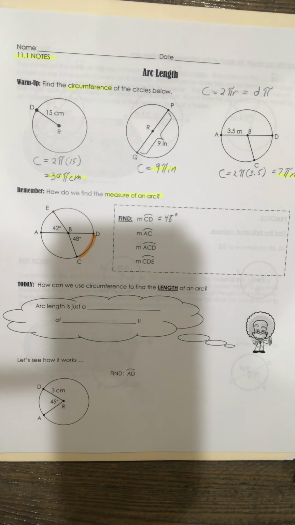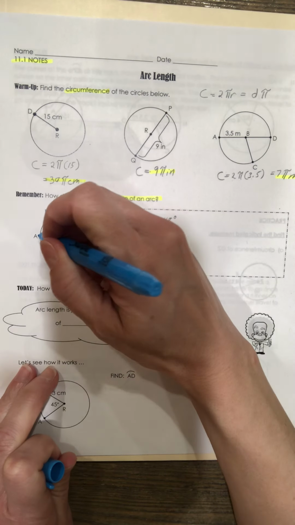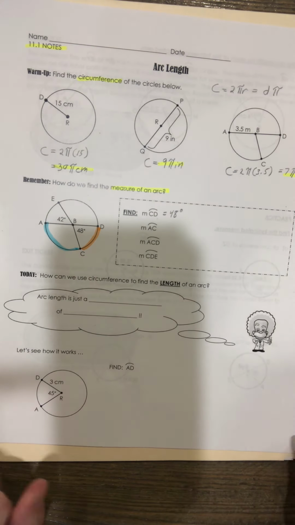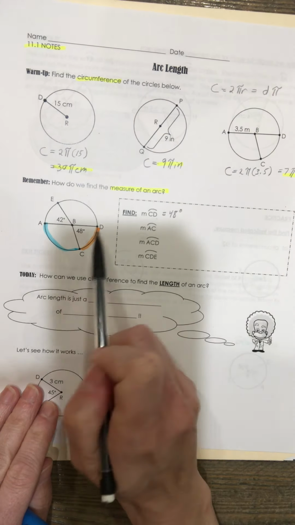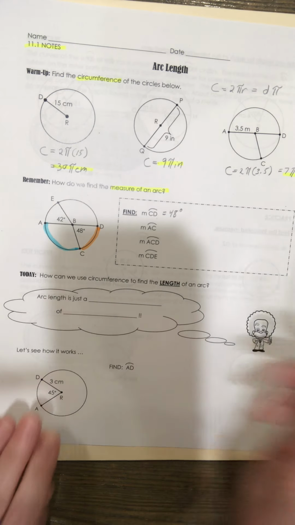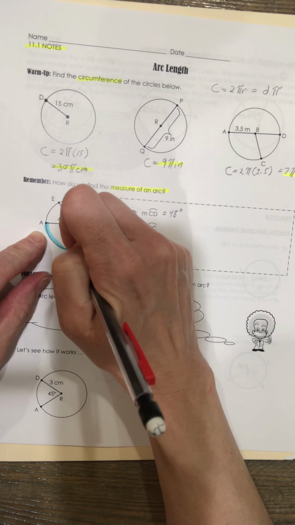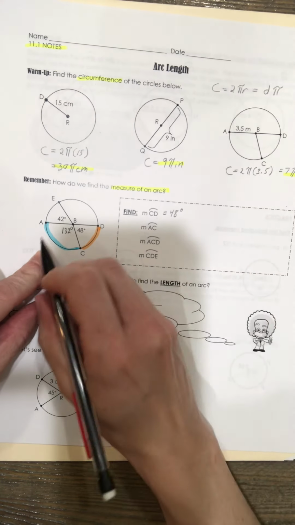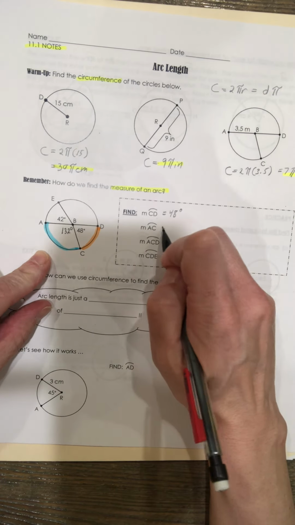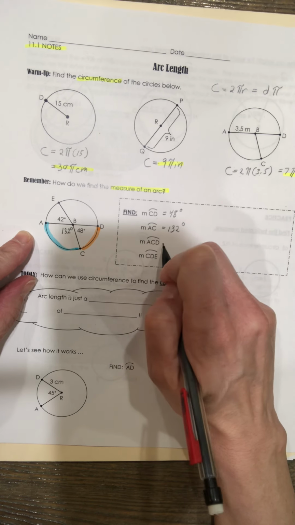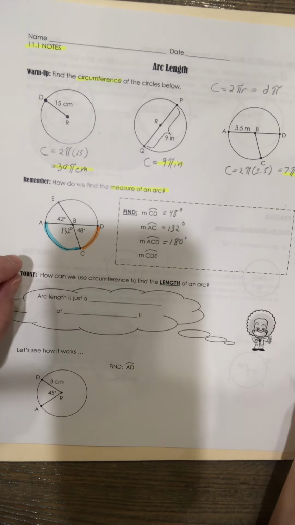Now if I take a look at the measurement of arc AC, I know that since AD is the diameter, ACD has to be 180 degrees because it's a semicircle. So in order to find this angle right here, ABC, I would take 180 and subtract 48. That gives 132 degrees, and that means arc AC is 132 degrees. Arc ACD is 180 because that is equivalent to my semicircle.